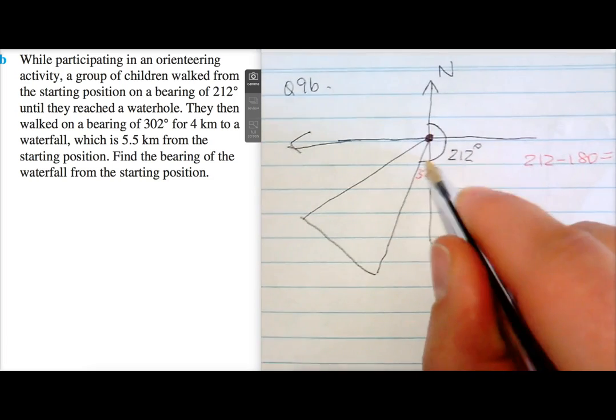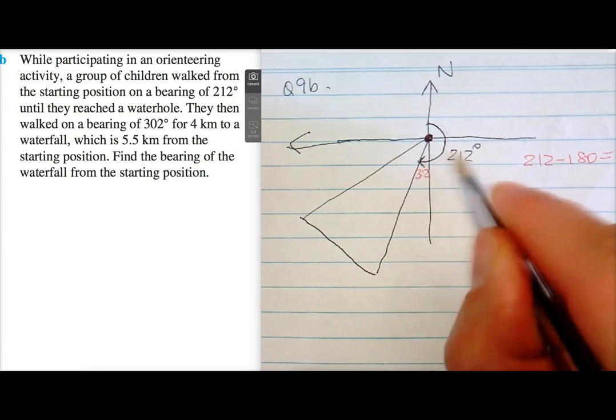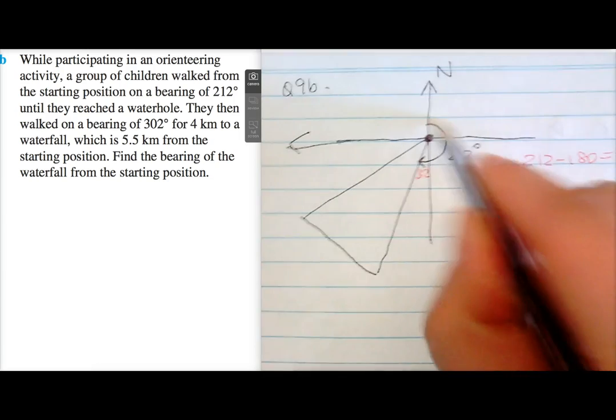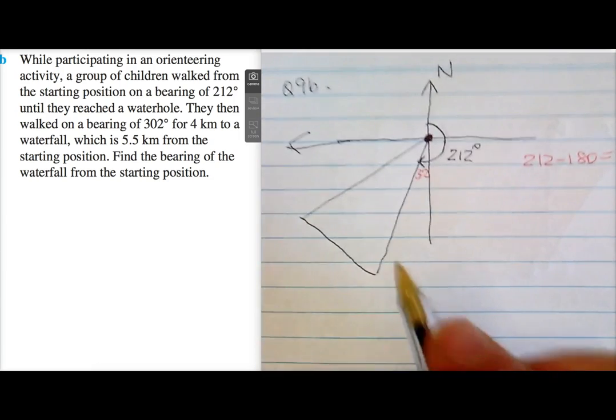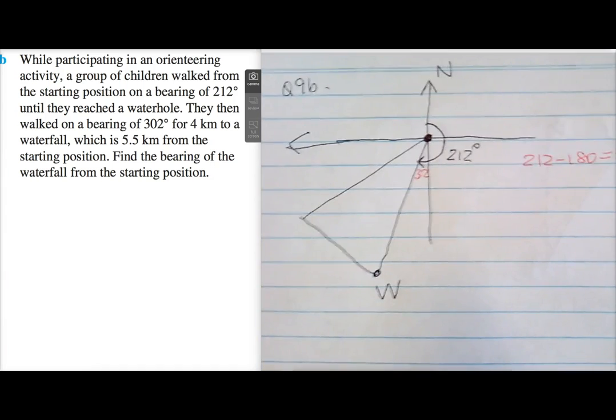Guys, if 212 is all the way round, we always do our bearings from north to where they end up, and we put the whole angle there. That means that that whole thing's 212. So down here is the water hole, so I'm going to call this W.